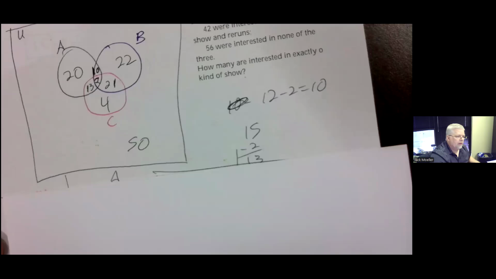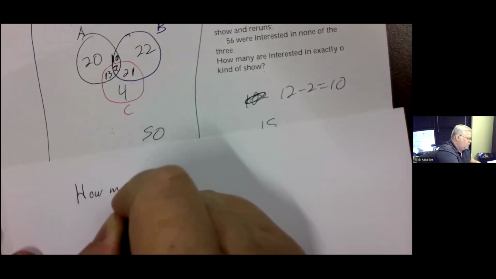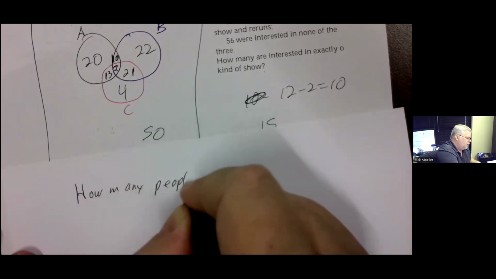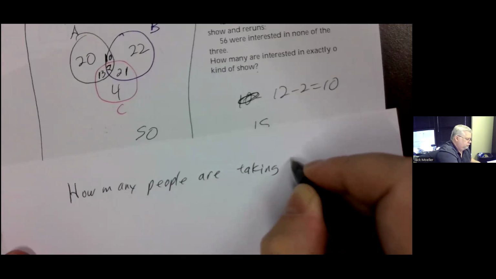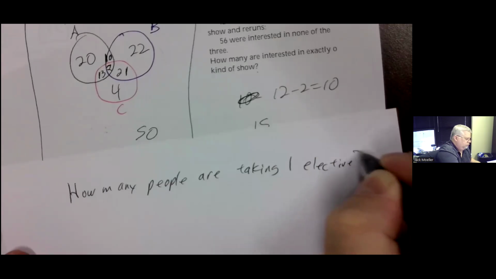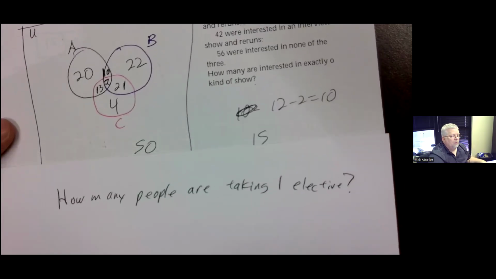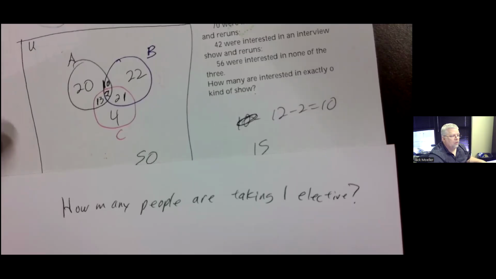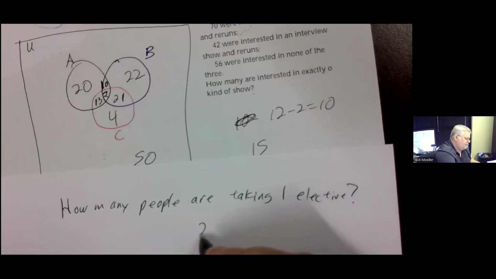Okay. All right, so some other questions could be, so how many people are taking one elective? Okay, so how do you answer that from the Venn diagram? Well, where on here is somebody that's only taking one? This is the onlys, right? So it's the 20, the 22, and the 4. And so what is that? 42, 46.